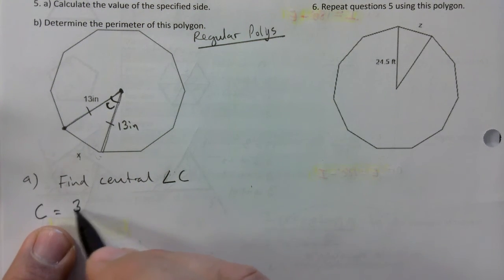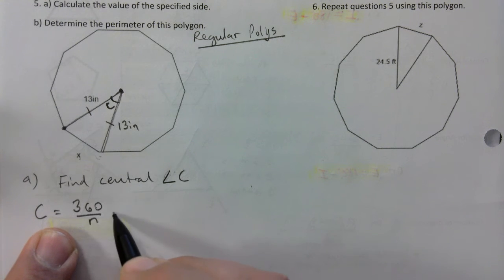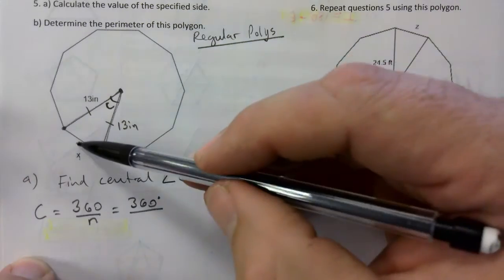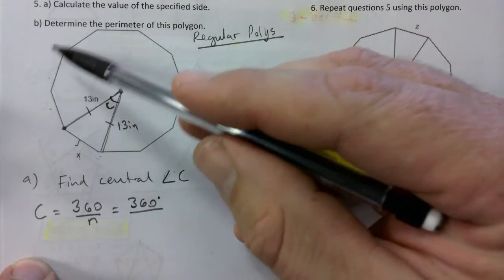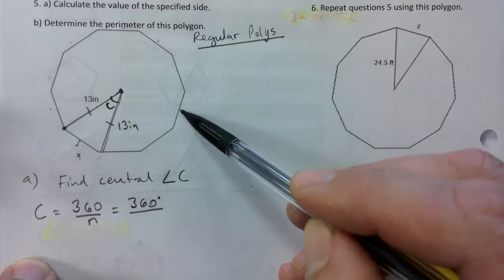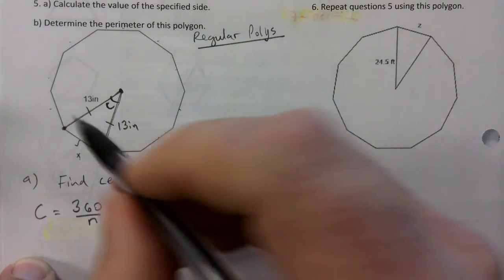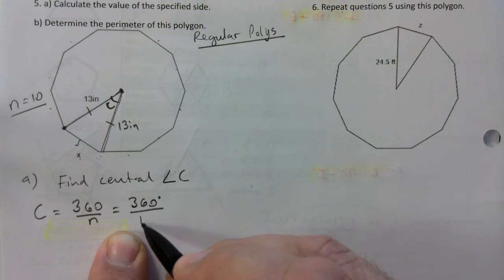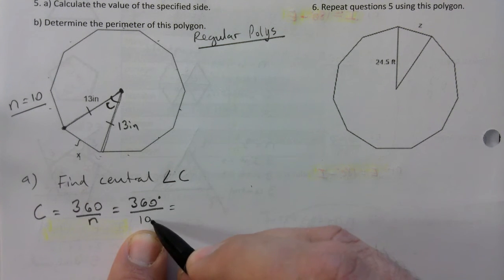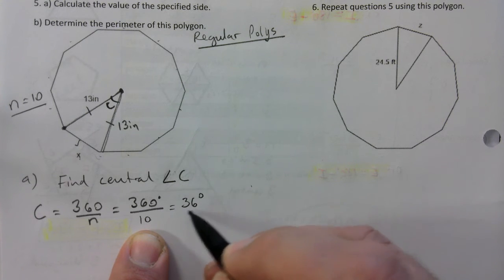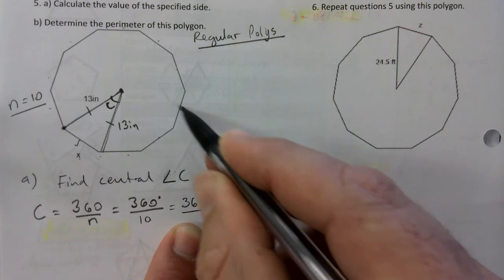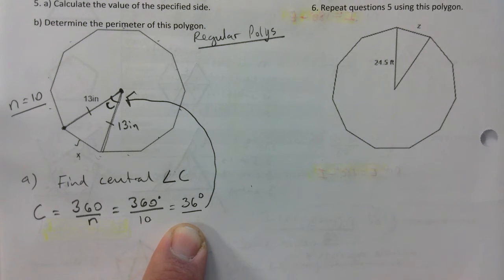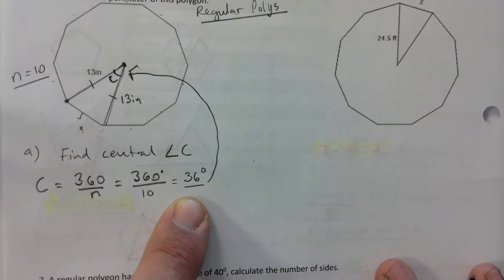Well, we got to go 360 divided by n, which is 360 divided by, let's count, starting here, 1, 2, 3, 4, 5, 6, 7, 8, 9, 10. n is equal to 10. I'll make note of that, right? So 360 divided by 10 is 36 degrees. That is that angle that you're trying to find. Okay. Why would we want that? Well, we need an angle to use trig.